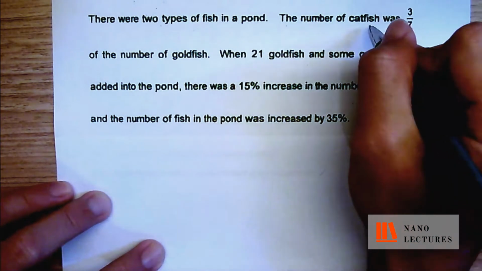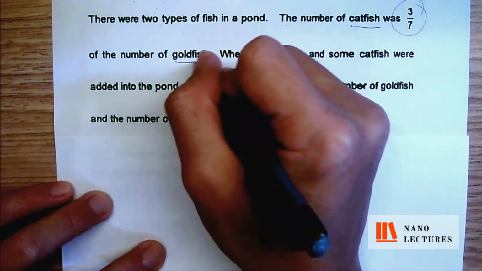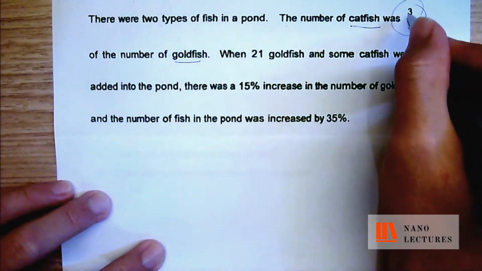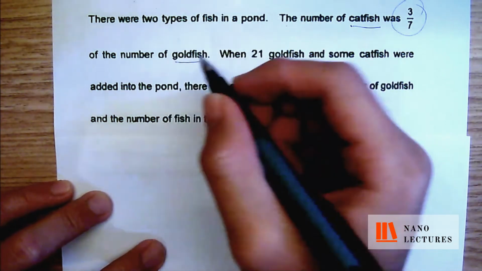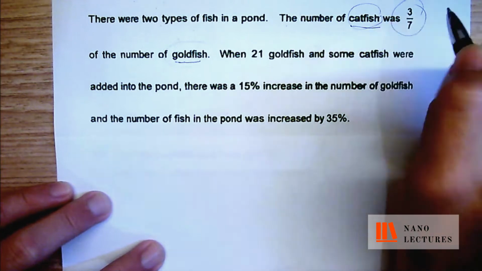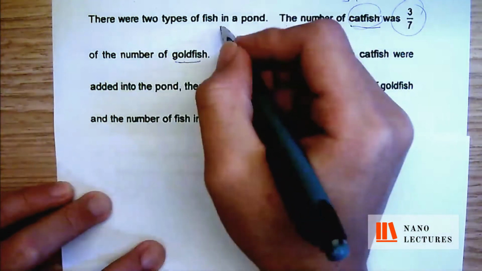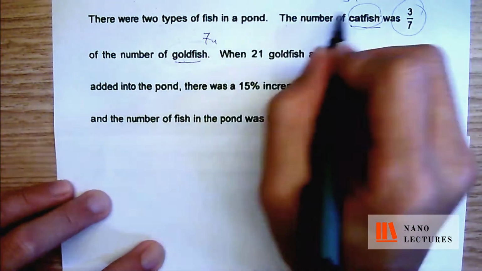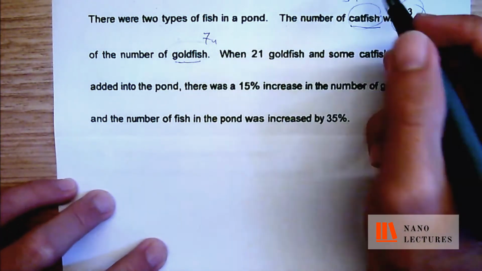This means that the number of catfish is only a fraction of the goldfish, right? Which means that there will definitely be more goldfish than catfish. So use the figure. The catfish will be 3 units, and the goldfish must be 7 units. So we have really accomplished this portion.